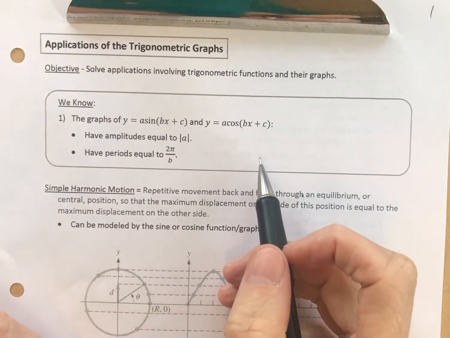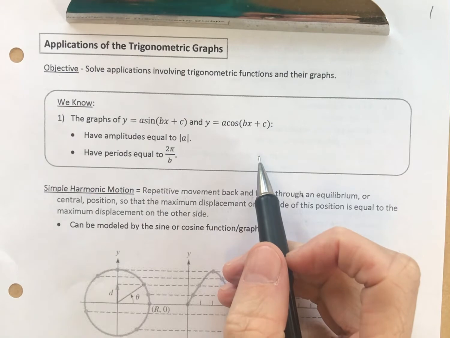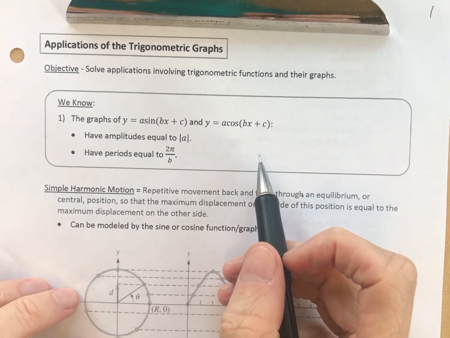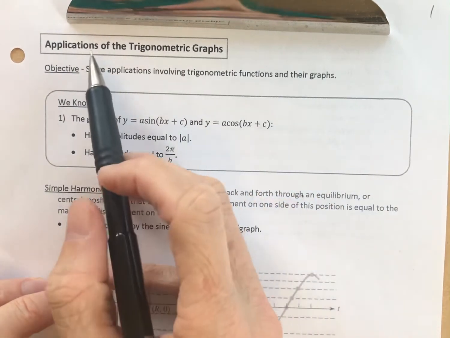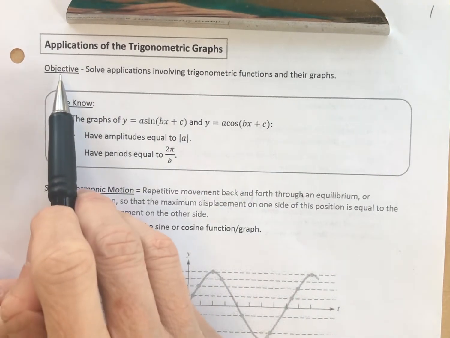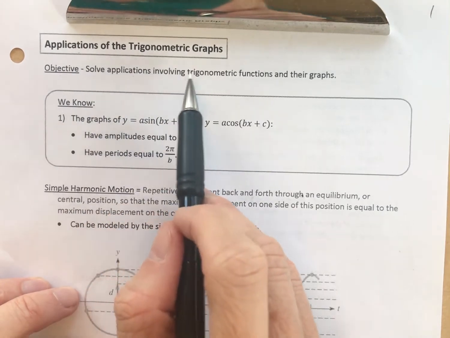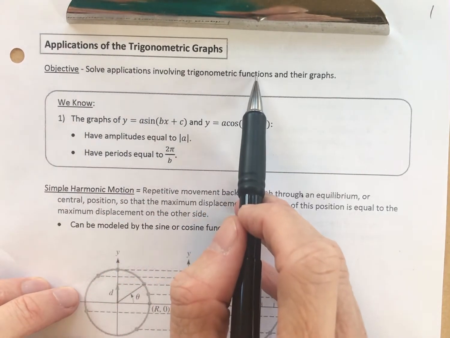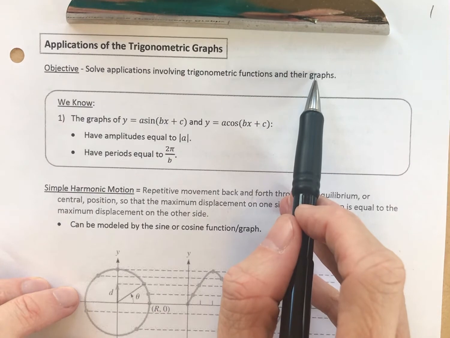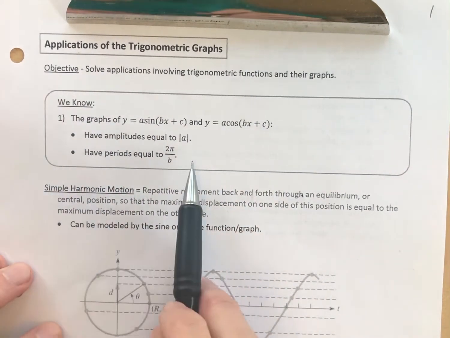So we've taken a rather detailed look at our sine and cosine graphs. So in this video, we're going to look at some of the applications of those graphs. Specifically, our objective: solve applications involving trigonometric functions and their graphs. And we're going to focus on sine and cosine. So what do we know?